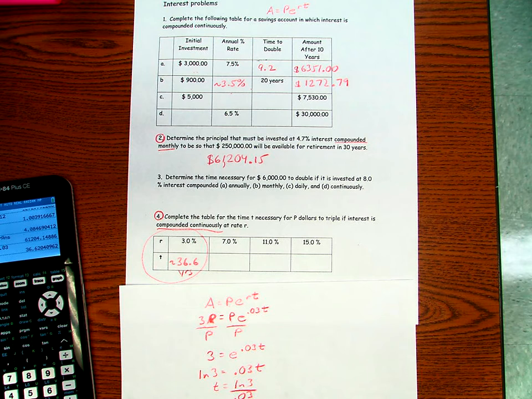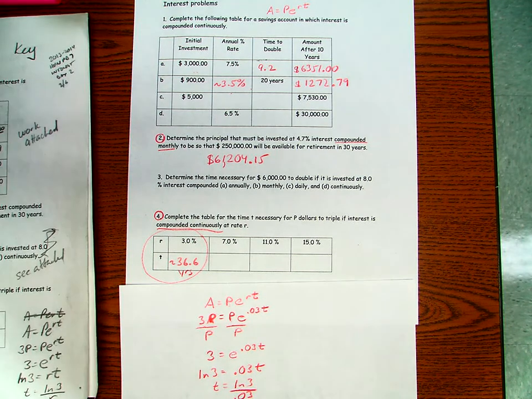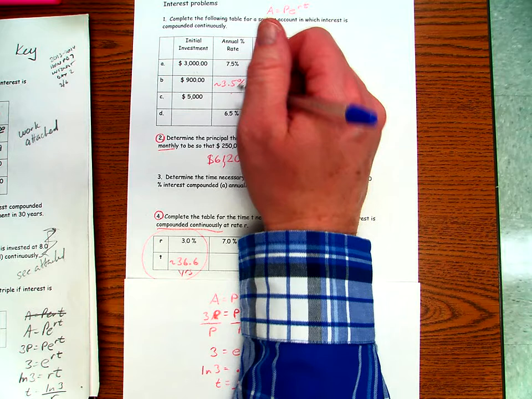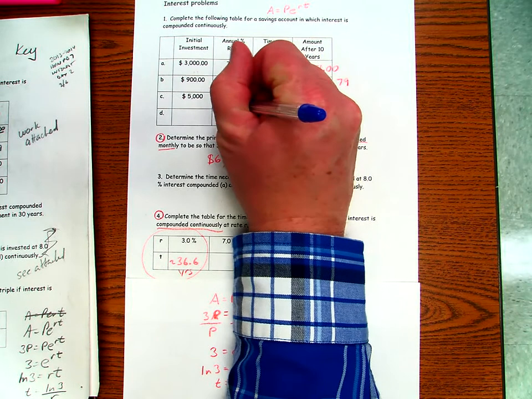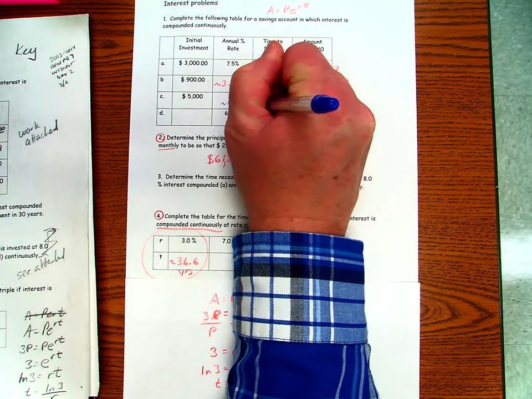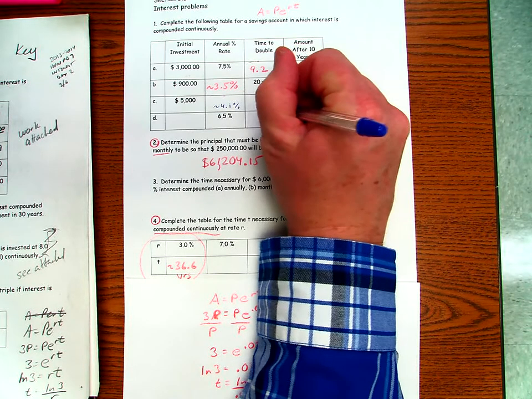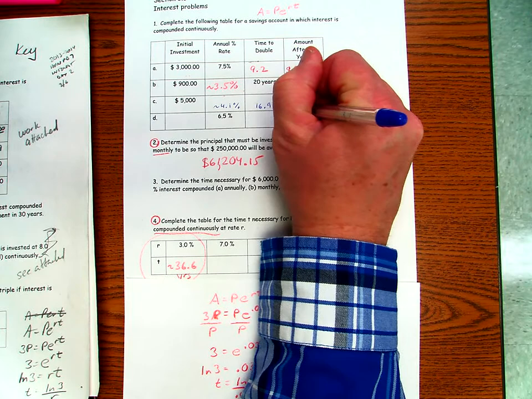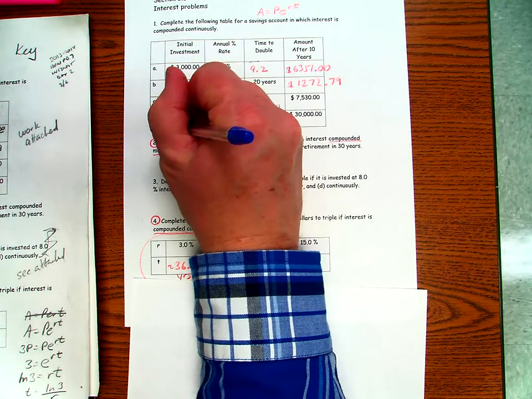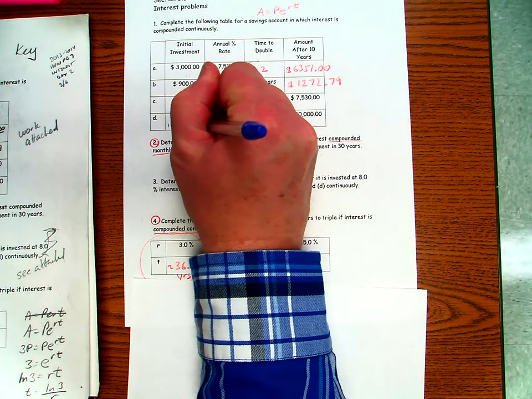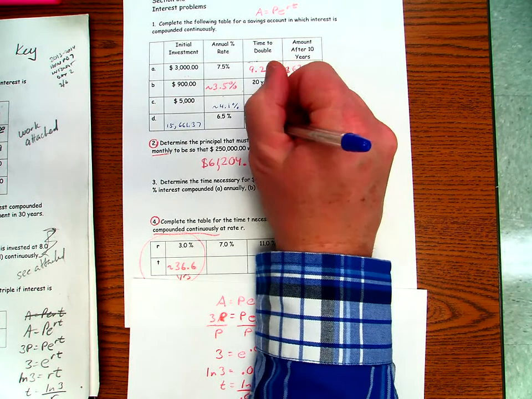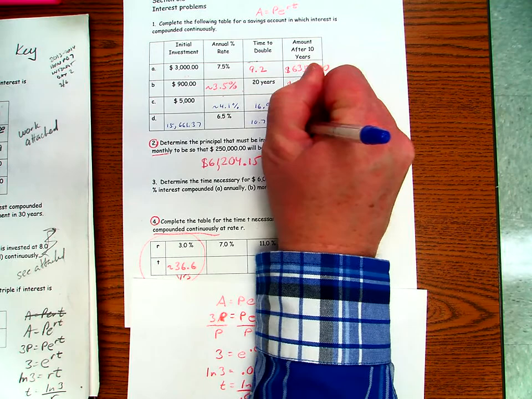All right, just in case you wanted to go ahead and practice a couple more on this page, the answers turn out to be, for this one, about 4.1%. That's about 16.9 years. It's about 15,661.37. That's about 10.7 years.